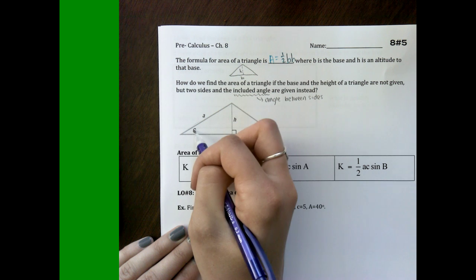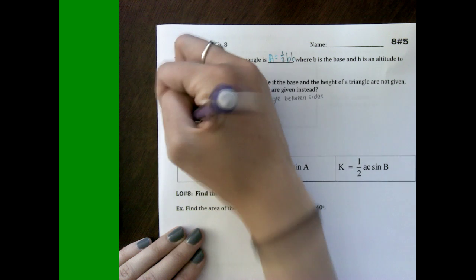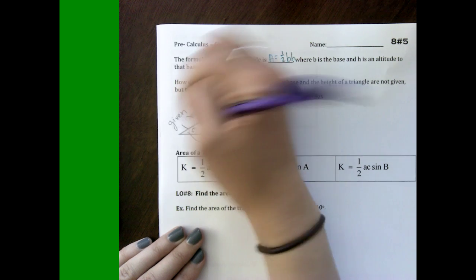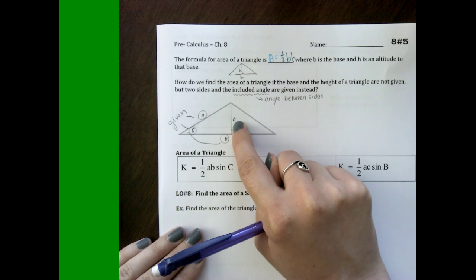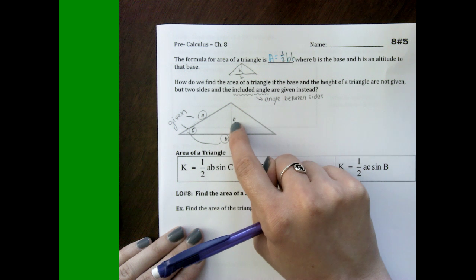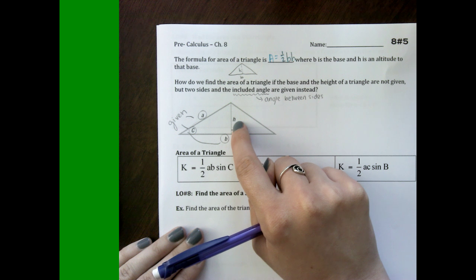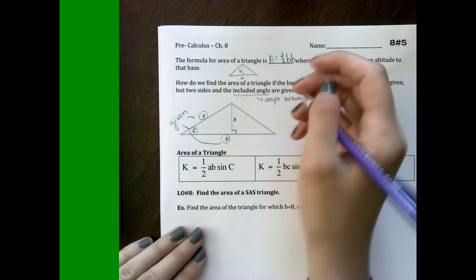So we're looking at this big triangle here, and we have the angle between. Let's say that these three were the givens. So all of those were given. This is not given, the height. Well, we know that if we know the height, we can do 1/2 base times height. But right now we don't know the height, so the question is, can we figure out the height? And the answer is yes.